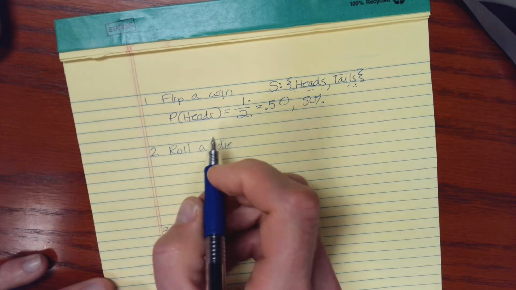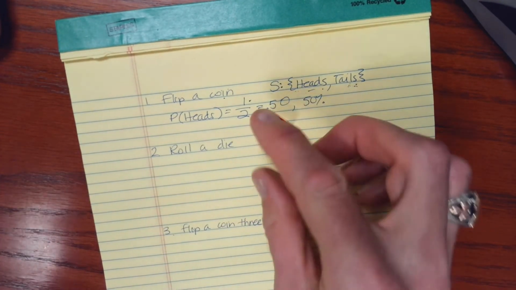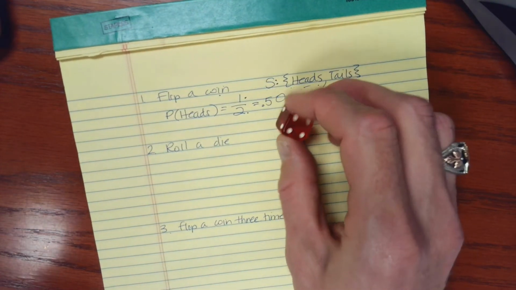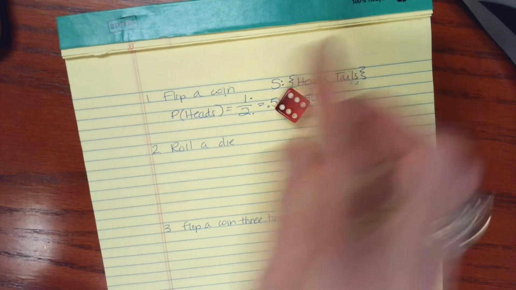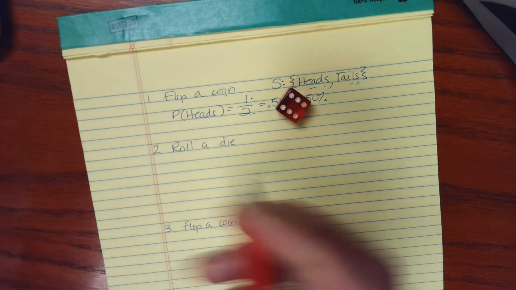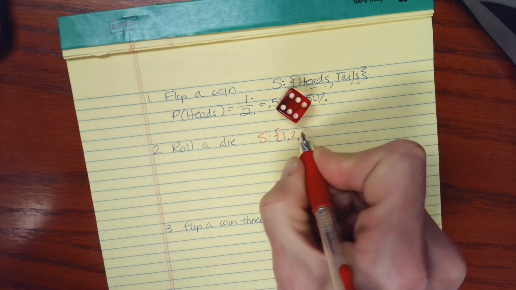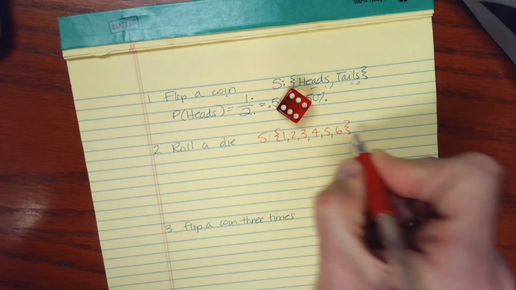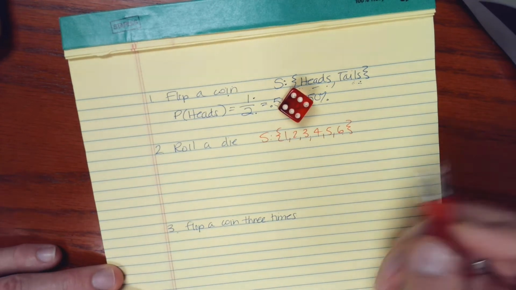So what about when you roll a die? Here I'm talking about a standard 6-sided die. There are other dice with different numbers of sides, but this is just a standard 6-sided die. So here the sample space S is the set of whole numbers, actually, the whole numbers 1 through 6.